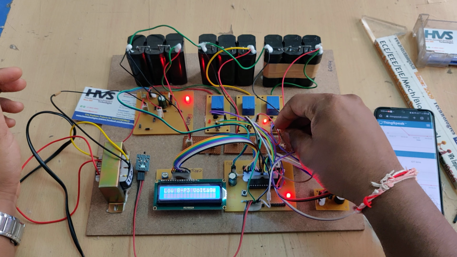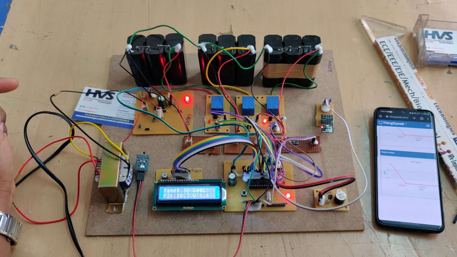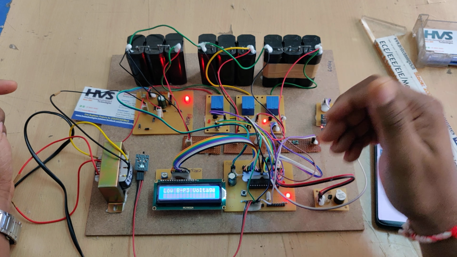Now let us connect this one. Right, as of now you can see battery pack 3 is a little charged.